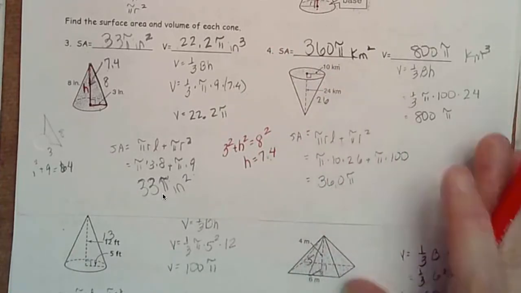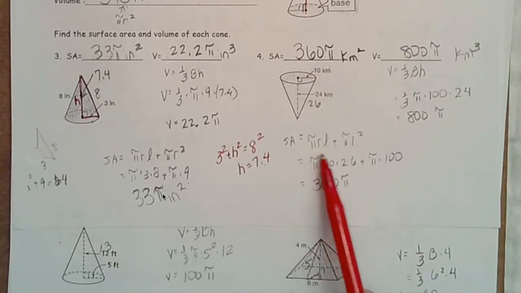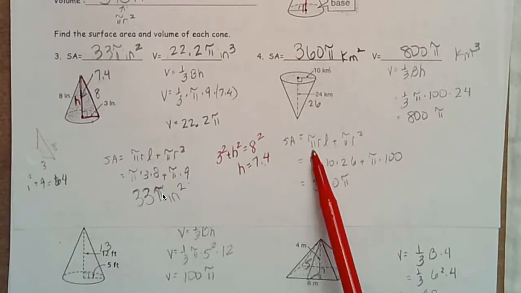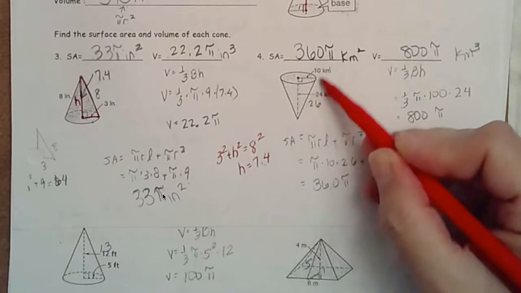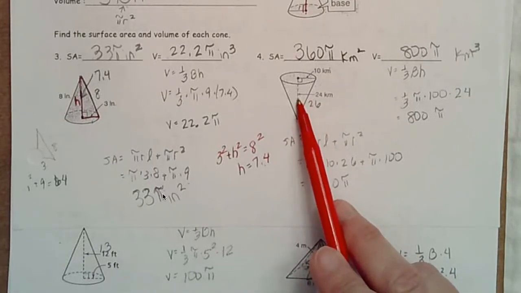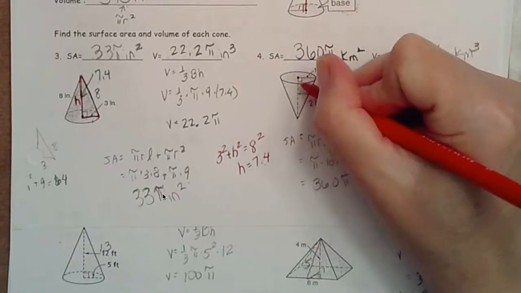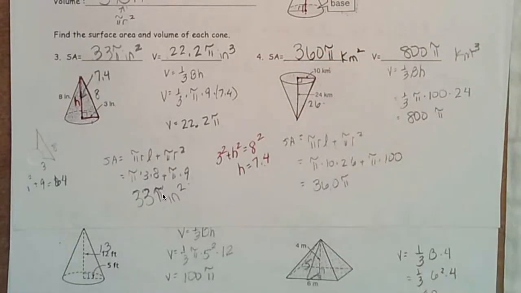This guy over here, just to quickly go through one more, rewrite your surface area formula, pi r L plus pi r squared, pi times your radius, which is 10, times the slant height. Slant height we don't have. They gave us the height, the h, is 24, not the slant height. Well, when I look at this triangle, my two sides are 10 and 24, and you can do 10 squared plus 24 squared is equal to c squared if you want to go ahead and do that.